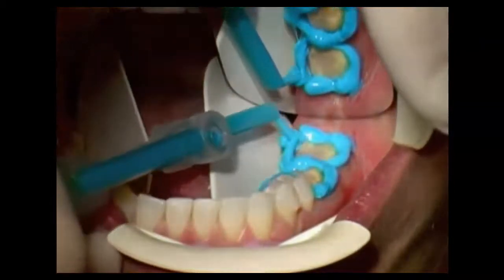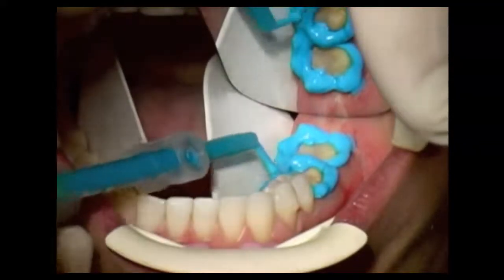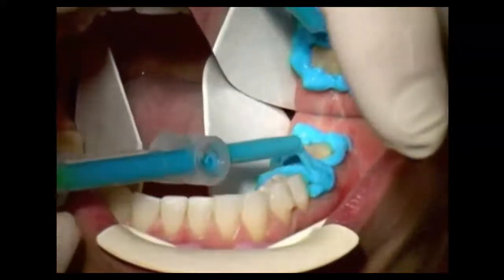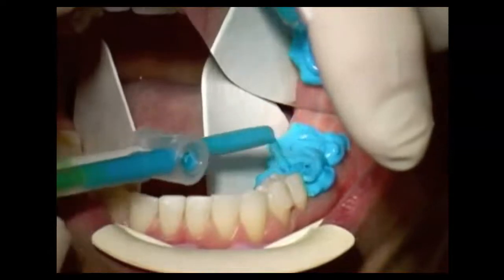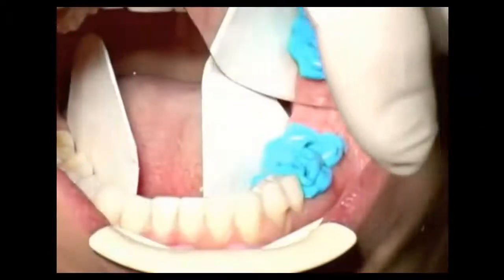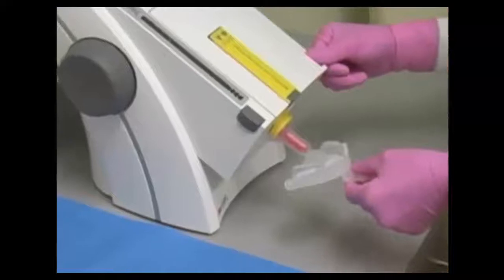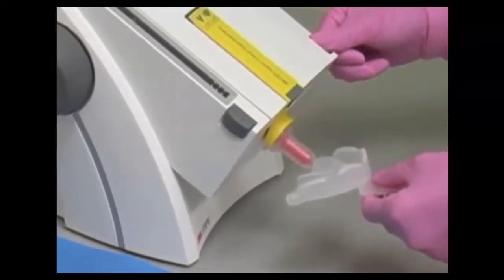Notice the use of dry angles in here. Again, we want to ensure that the area remains dry. We don't want to get any moisture in there that can interfere with the final impression. We want it to be as accurate as possible.